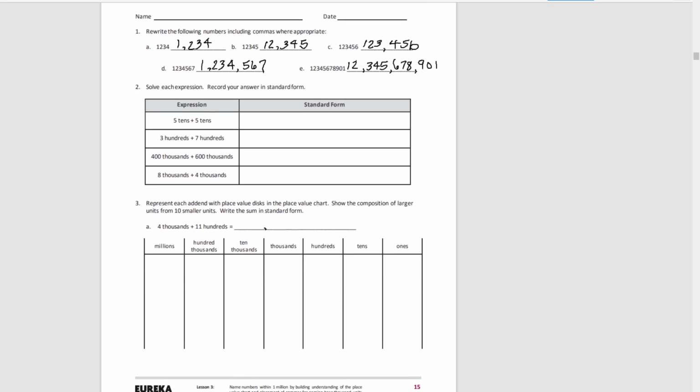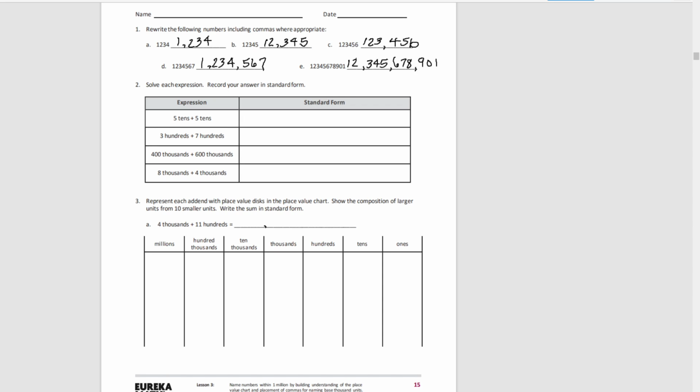Moving on to number 2, it says to solve each expression and record your answer in standard form. So if we have 5 tens plus 5 tens, we'd have a total of 10 tens, and 10 tens is 100. Pause the video and try the next one. 300s plus 700s would be 10 hundreds. 10 hundreds is 1,000.